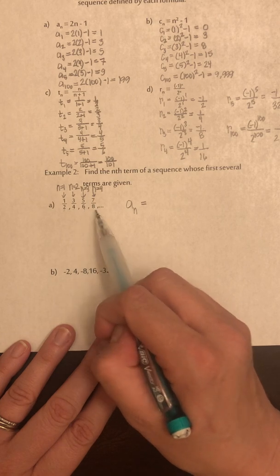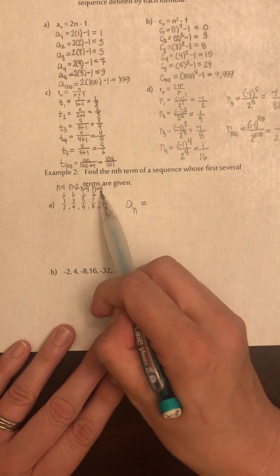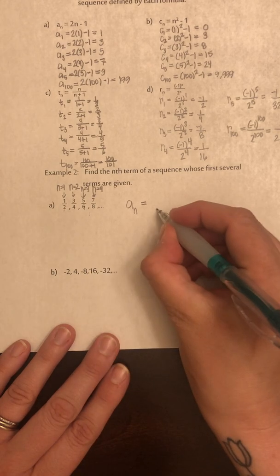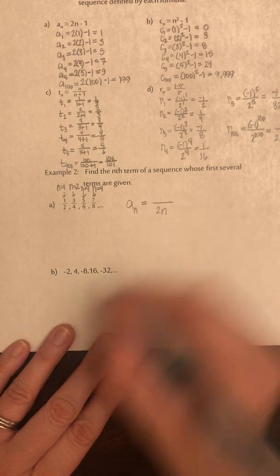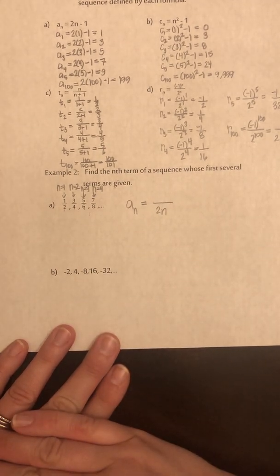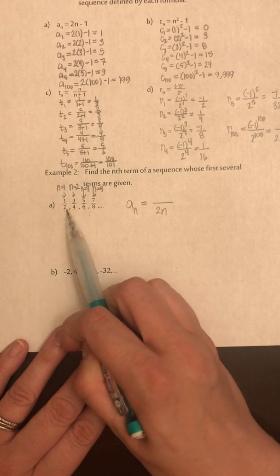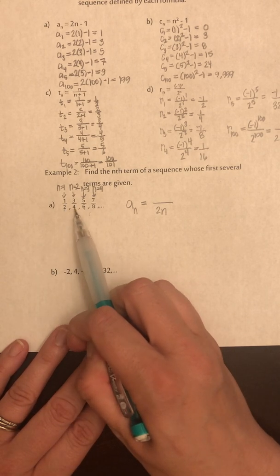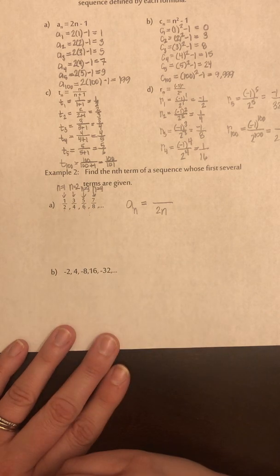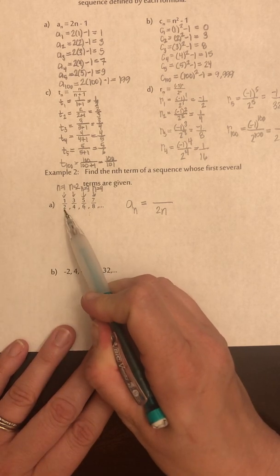2 times 3. Would 2n work for this one? Yes, 2 times 4. So my denominator is going to be 2 times n. What do you notice about the numerators? They're odd numbers. Not only are they odd numbers, but all of the numerators are exactly 1 less than whatever their denominator is. 1 is 1 less than 2.